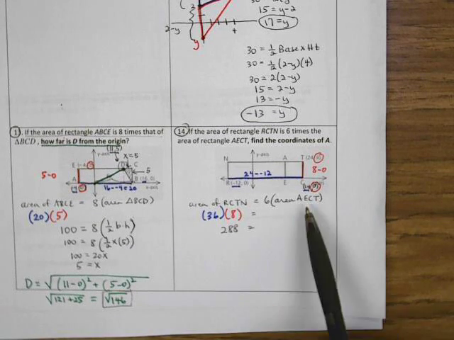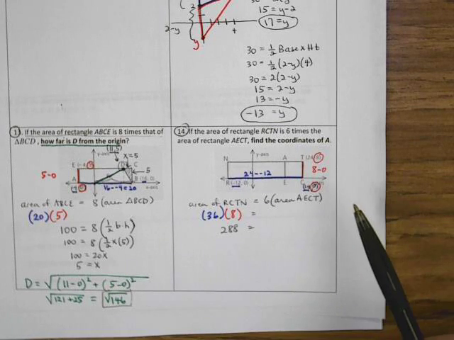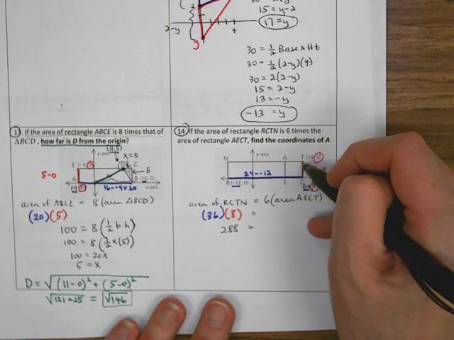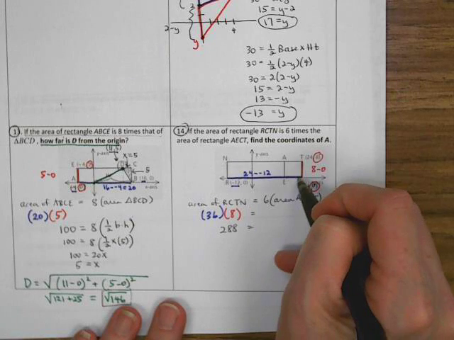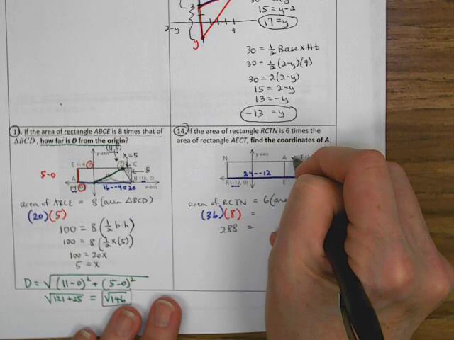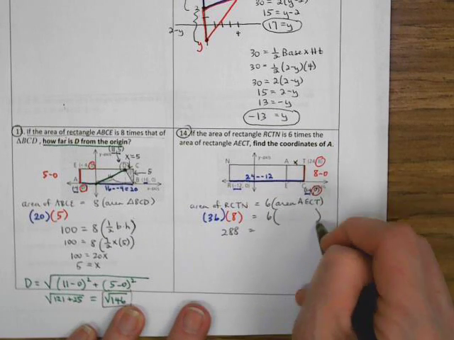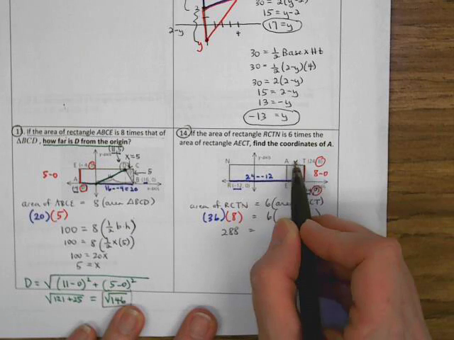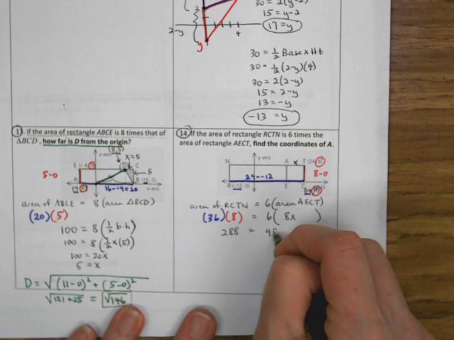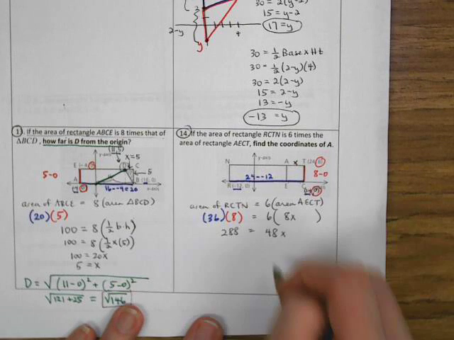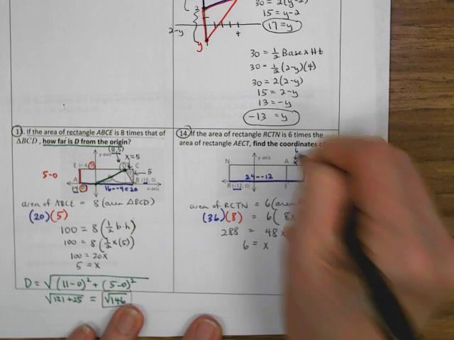All right, now I'm looking at rectangle AECT. That's this piece right here. Well, I know that this piece right here is 8, but what I don't know is this distance right here. So let's call this x, like we did in the last problem. So that area would be 6 of those, and then the area of AECT would be 8 times x. So let's call that 48x. If you divide, you get x to be 6. So this distance right here is 6.